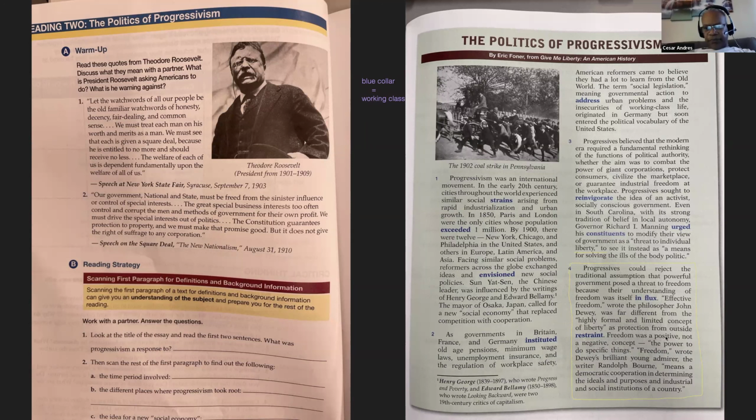Freedom was a positive, not a negative concept. The power to do specific things. Freedom, wrote Dewey's brilliant young admirer, the writer Randolph Bourne, means a democratic cooperation in determining the ideals and purposes of the industrial and social institutions of a country.